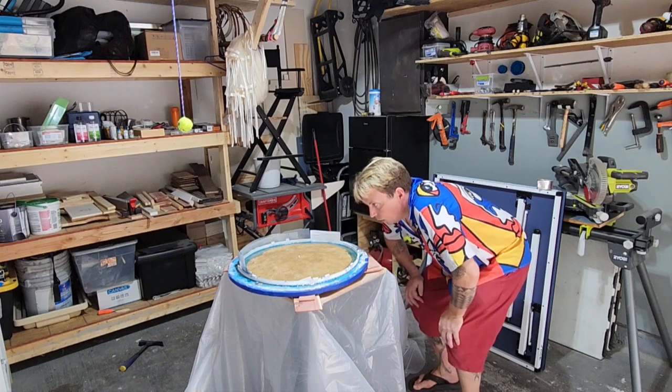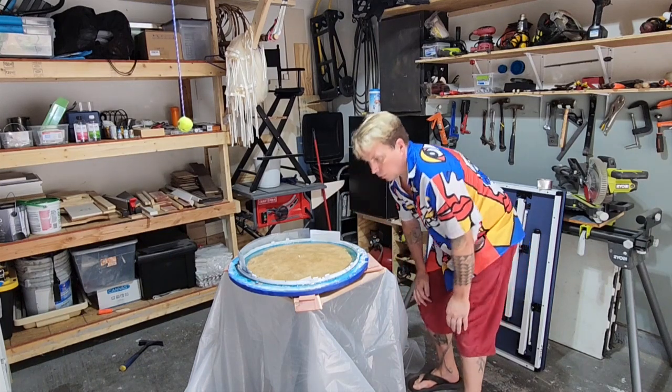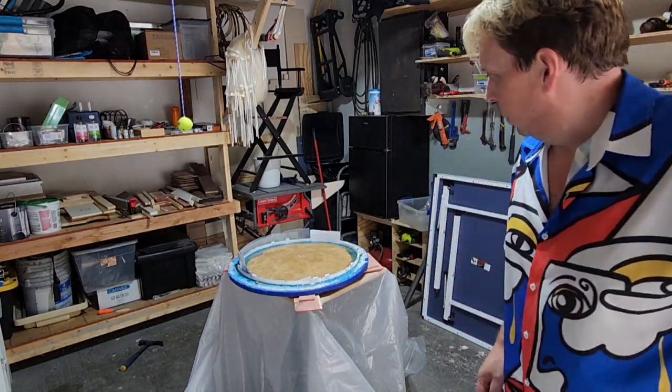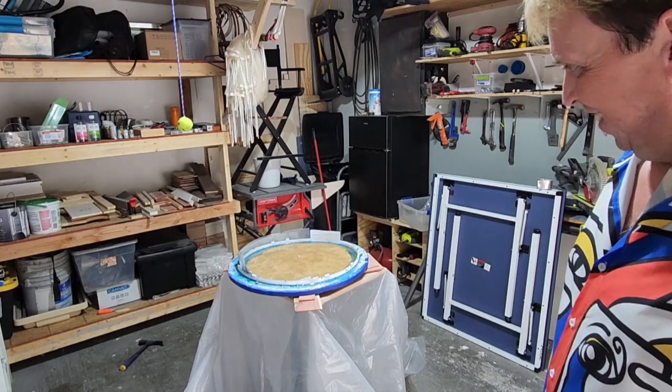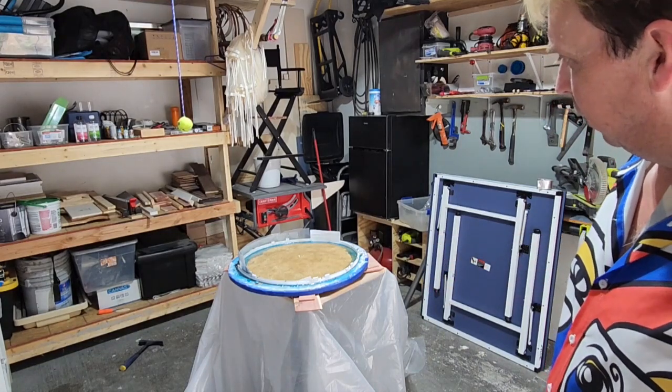Looks like it's all the way up to the bottom, all the way around. So as long as it doesn't leak anymore, it should be okay. But like I said, I'm probably going to put silicone around it anyway.